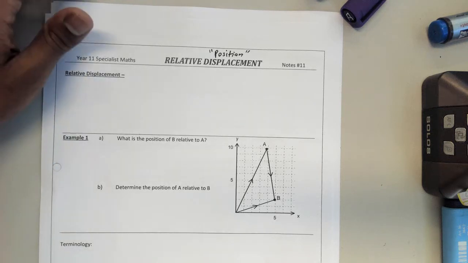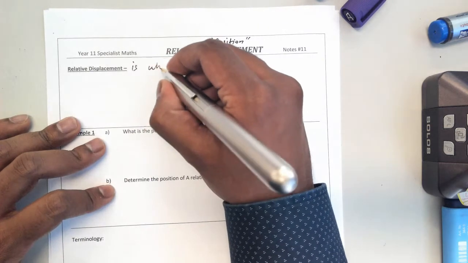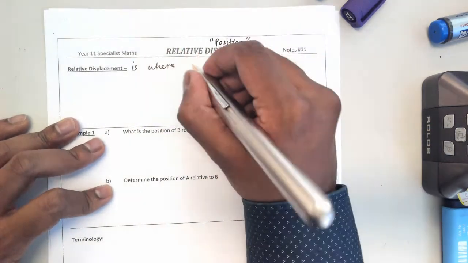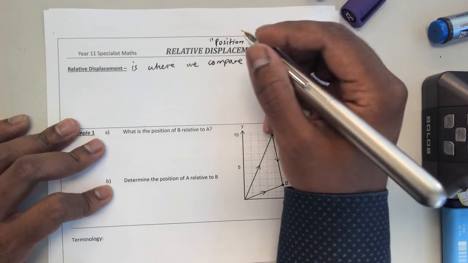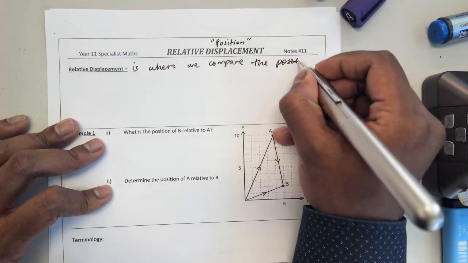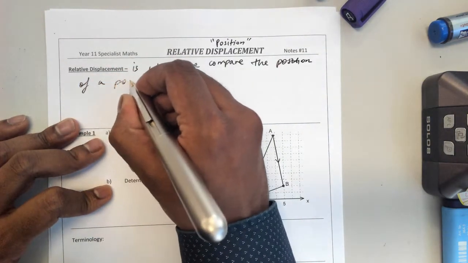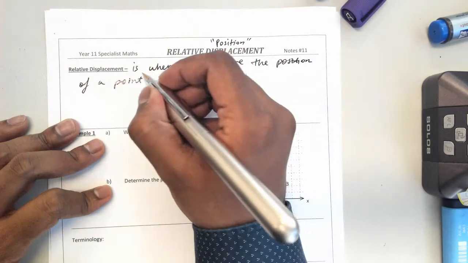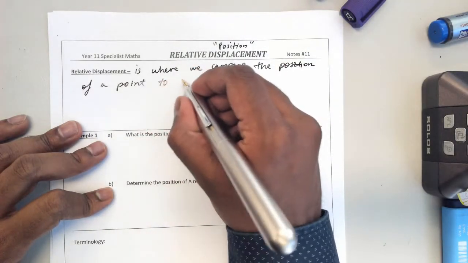Alright, so this is where we compare the position of a point to another point.